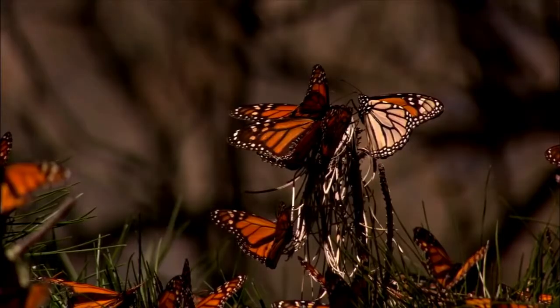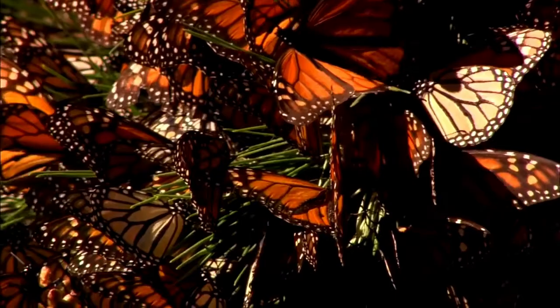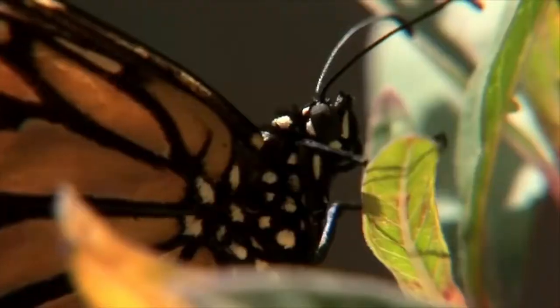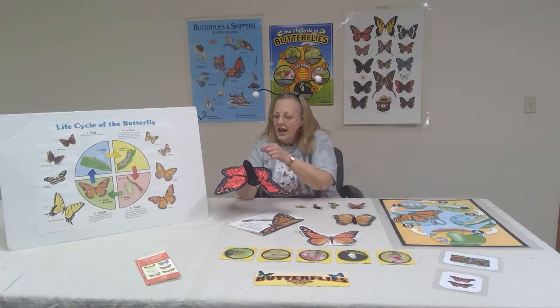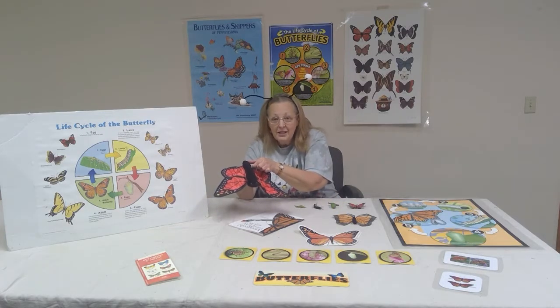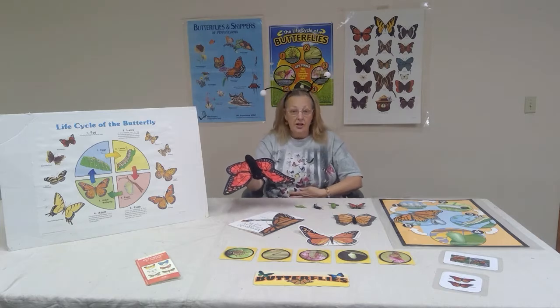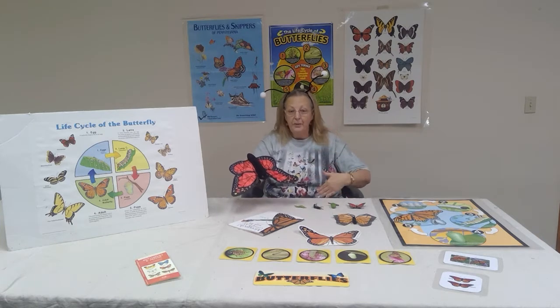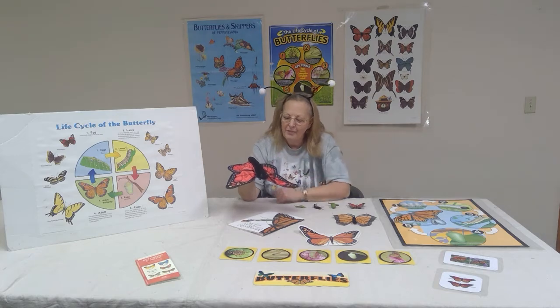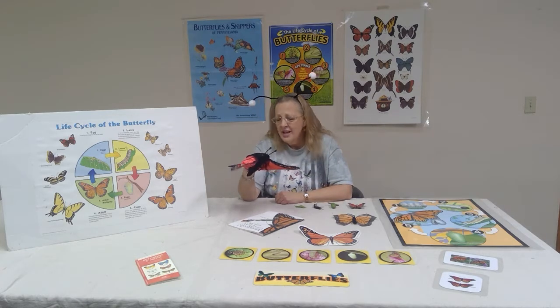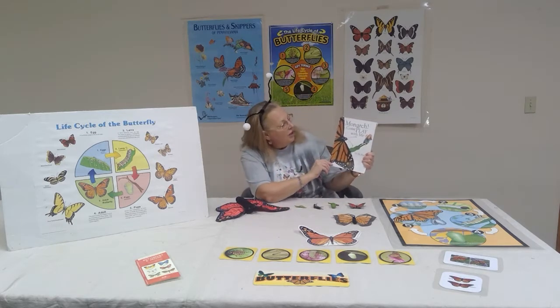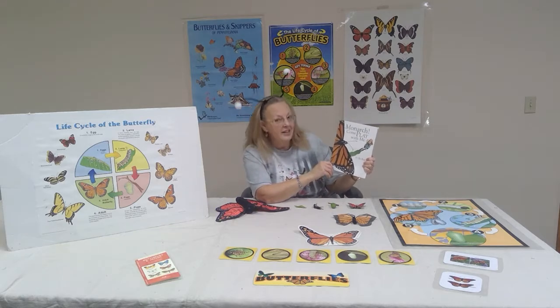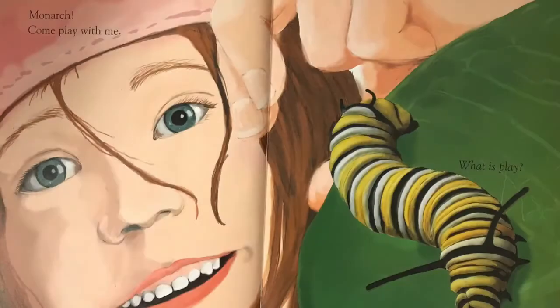Now, boys and girls, we talked about the head. The thorax, the middle part, is where the wings are attached and where the feet, the 6 legs, are attached. And the bottom part, the abdomen, that's the stomach. Our stomach is in the middle of our body, so that's different from the monarch. And boys and girls, to help us understand more about this beautiful animal, I have a wonderful story called Monarch. I'd like to share it with you.